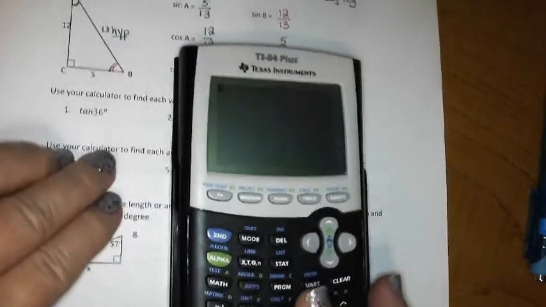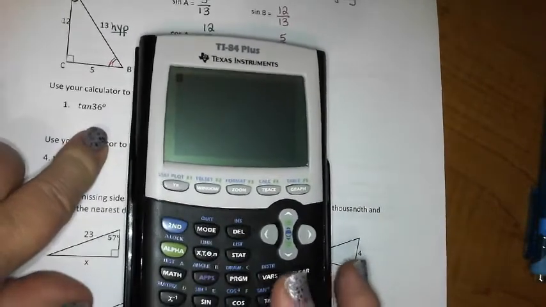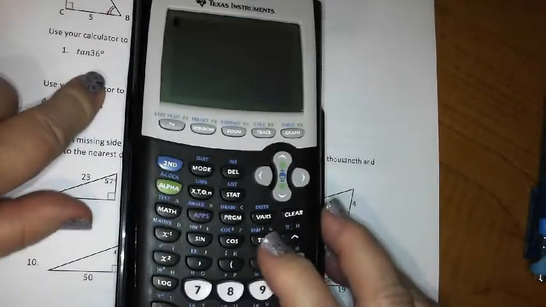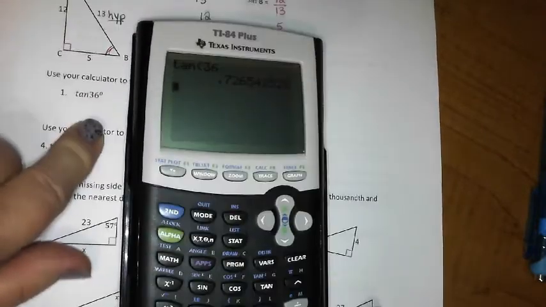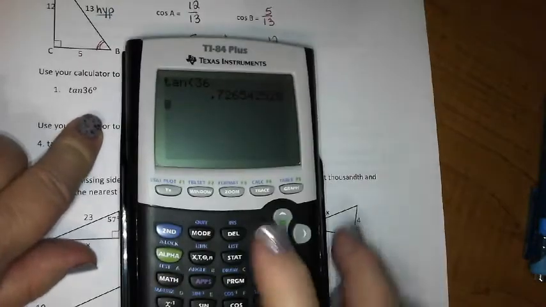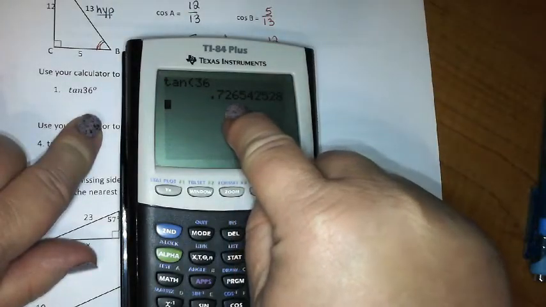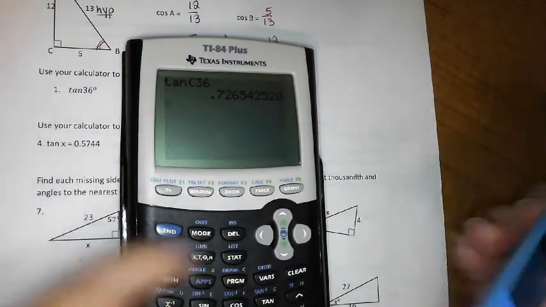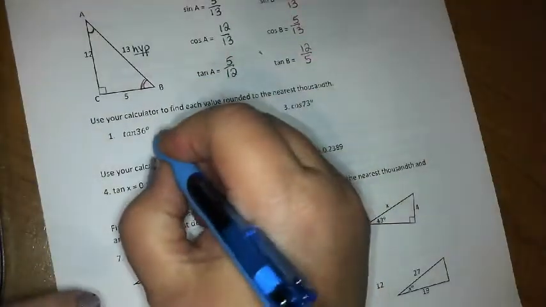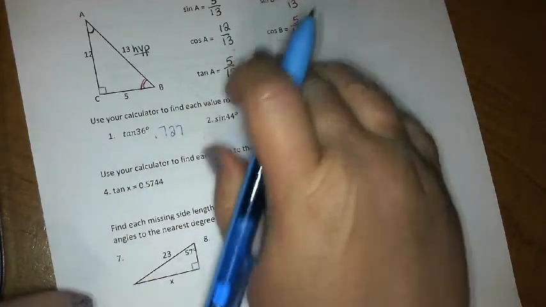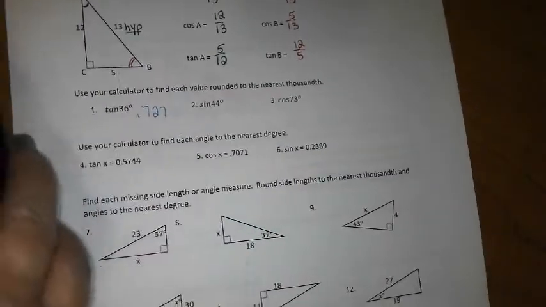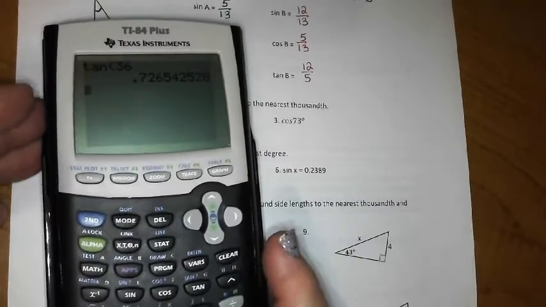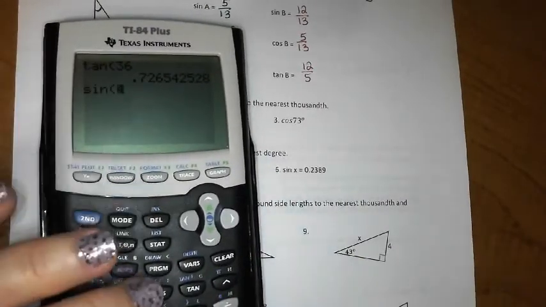The first question says, what's the tangent of 36 degrees? I'm just going to type in tangent 36. I think they asked us to round to the nearest thousandth, so that'll be 0.727, because remember, thousandth is our third decimal place. All right, let's do sine of 44. You literally just do sine of 44.